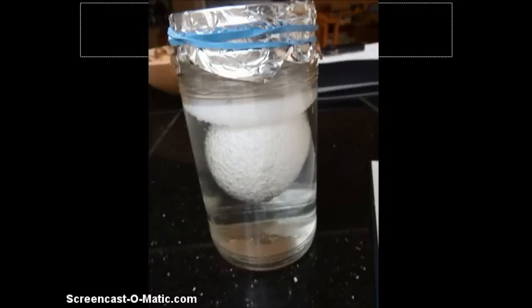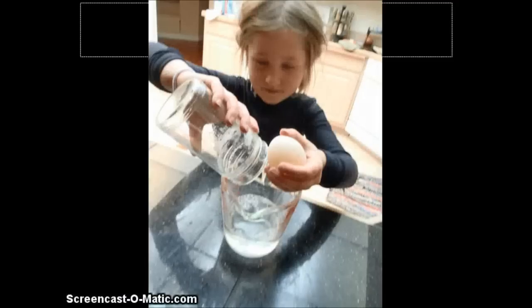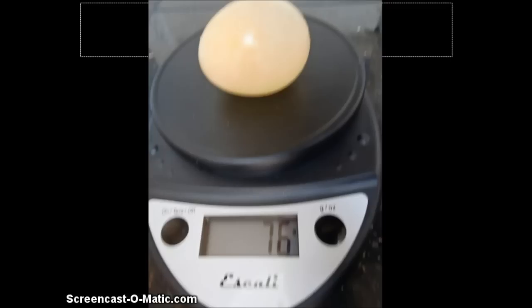Lots of gas. Pour off the vinegar. Gently peel off the shell, which is no longer rigid. Weigh the egg without the shell. What happened to the mass of the egg? How do we explain it?